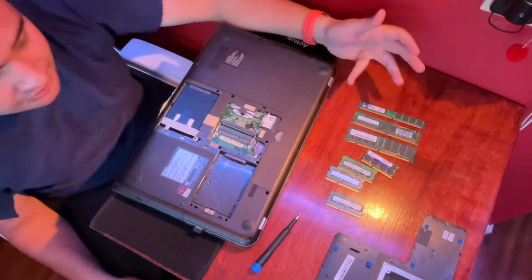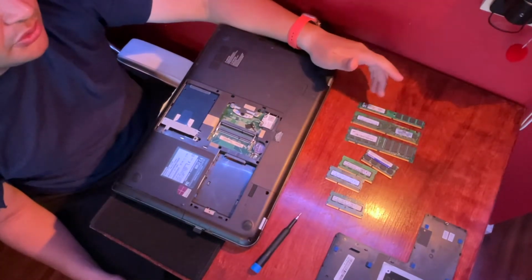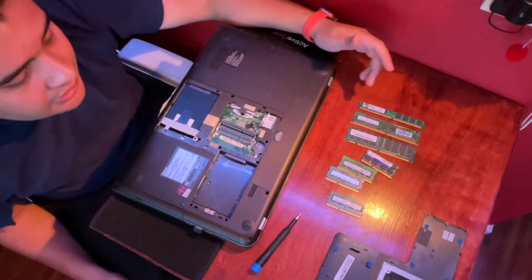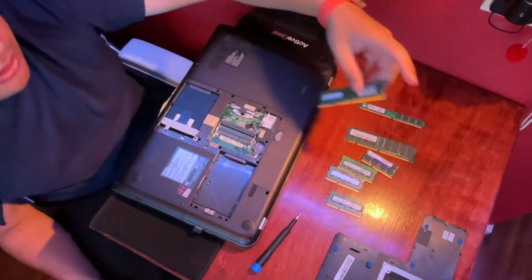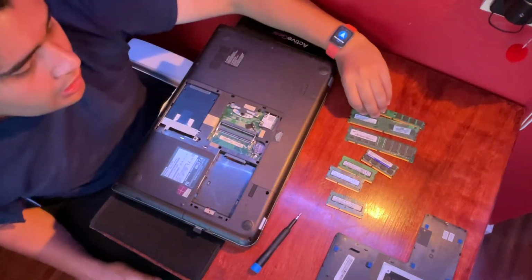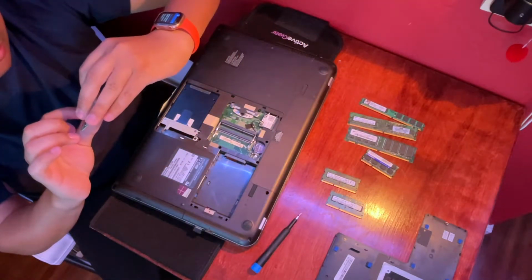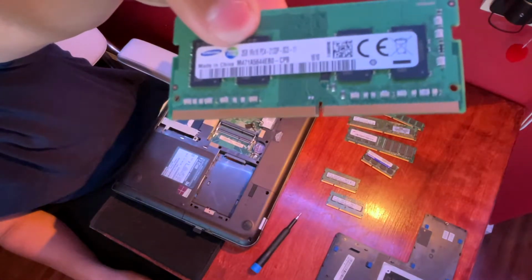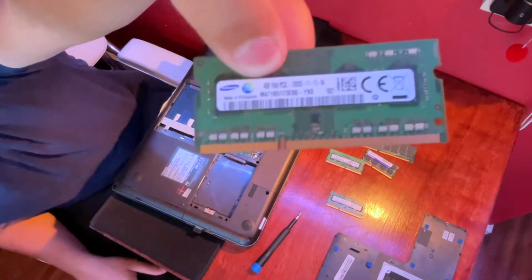But as time went on, prices went cheaper, and RAM is still one of the most expensive upgrades you could do to your computer, but the price really has come down over the decades since computers started. So here on the DDR2, you can see we have 1 gigabyte. This is the DDR4 actually, and this one starts at 2 gigabytes. And then the DDR3 here, we have 4 gigabytes.